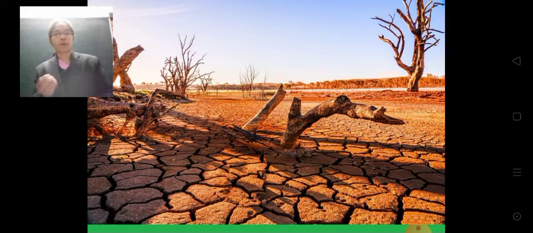Related with all these, we have learned how to cope with or adjust with these natural calamities.